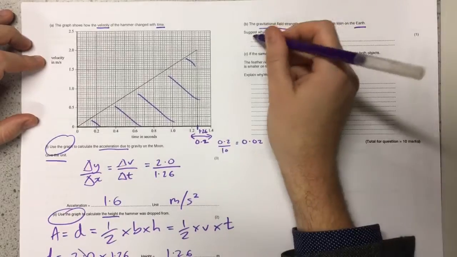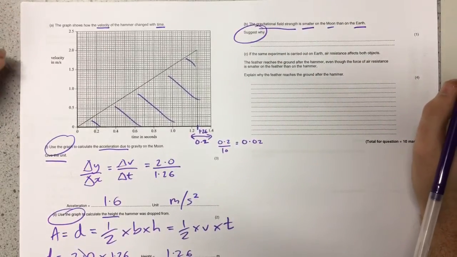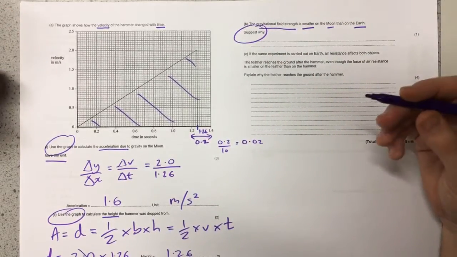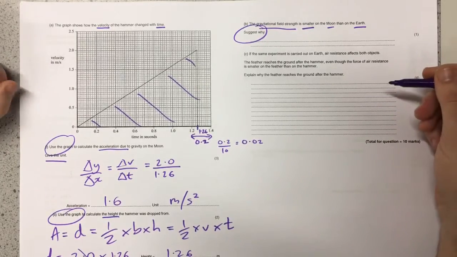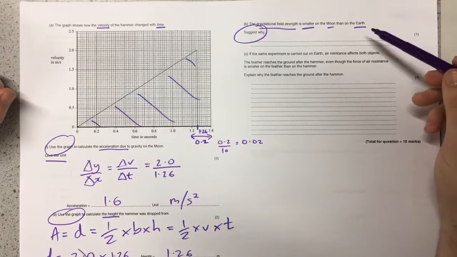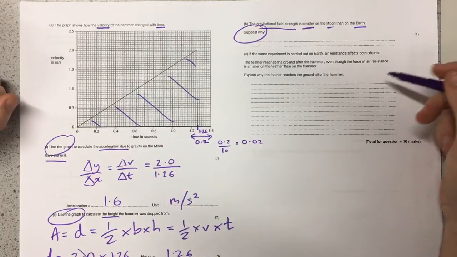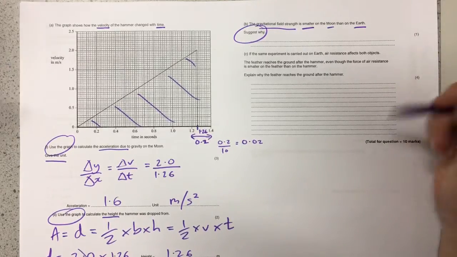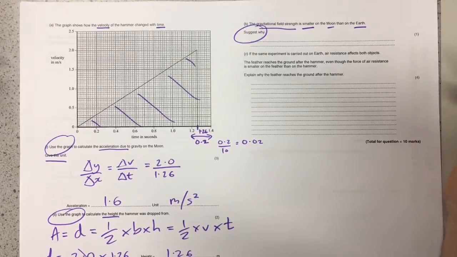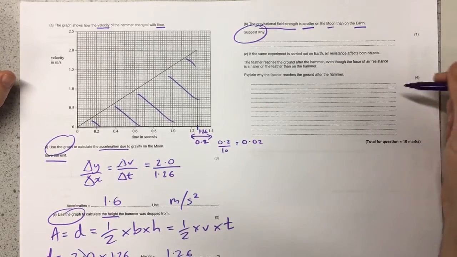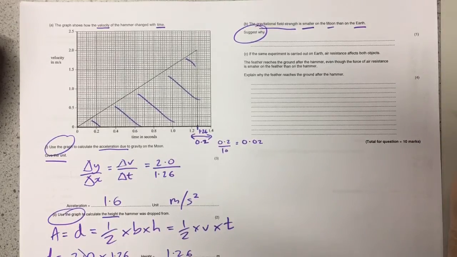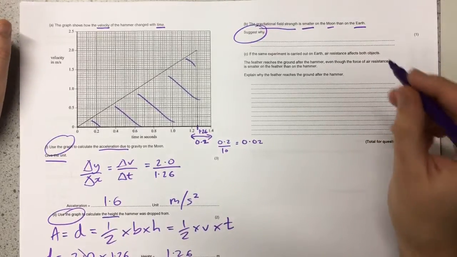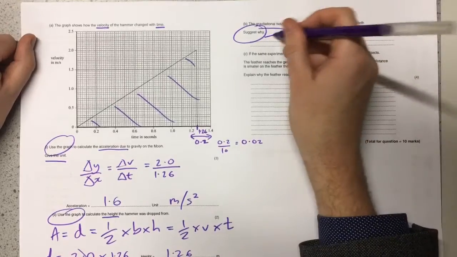The next part of the question says that the gravitational field strength is smaller on the moon than on the Earth, and it asks us to suggest why. Well, this is because the moon is much less massive than the Earth, or it has a much lower density. You wouldn't get any marks for saying that the moon was smaller, because that doesn't take into account that the moon may be made out of super dense elements like uranium, and then it may well have even a greater gravitational field strength than the Earth. So it's really important that we get across the idea that the moon has less mass.